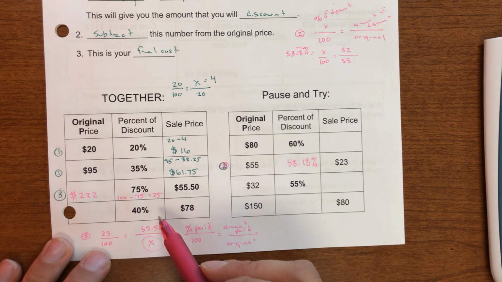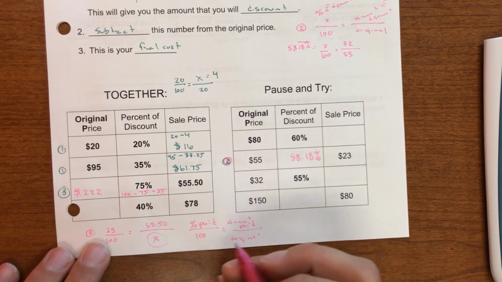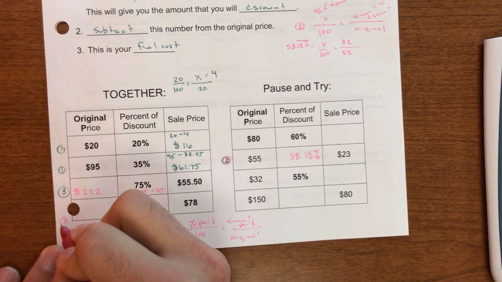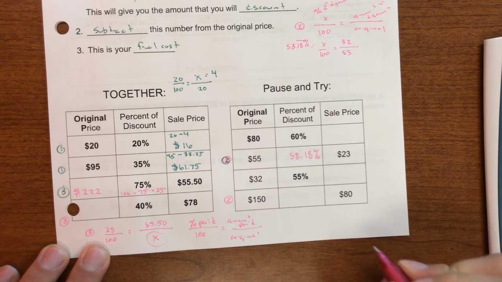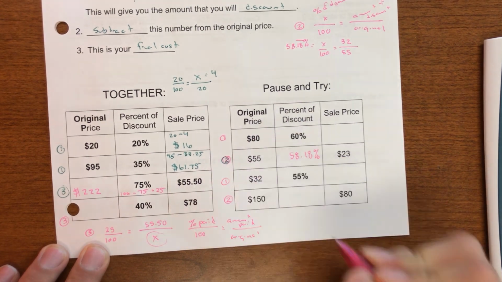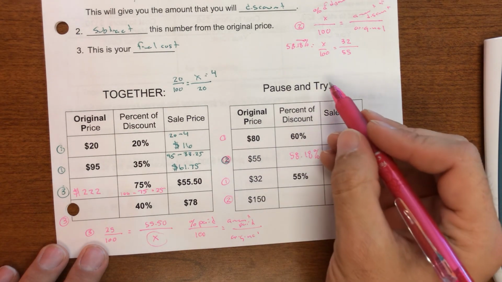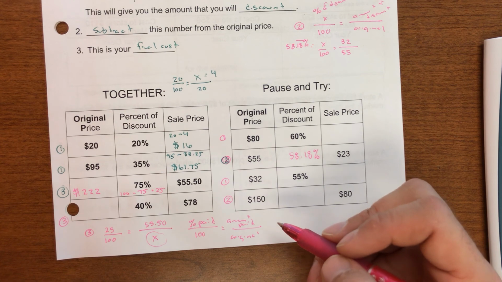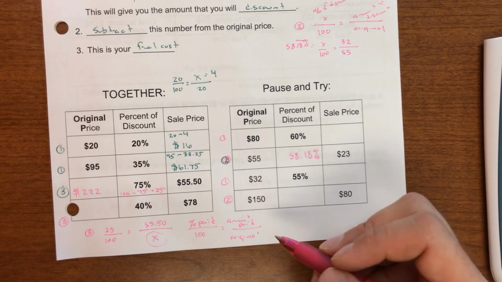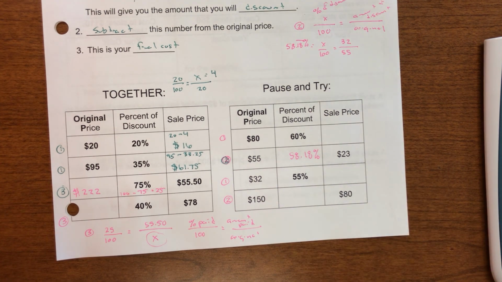So I want you to try these other problems on your own. And I'm going to label them for you. This one, you're going to use the number 3 type. This one down here, this is the number 2 type. And these ones are like the number 1s. So use the examples, give these problems a try. If you get stuck, come and ask questions. Otherwise, come show me your work when you're done, and we'll make sure you got the hang of this. Good luck.